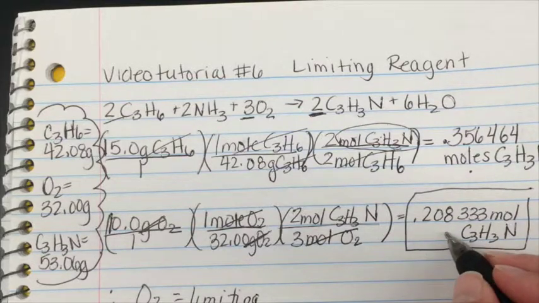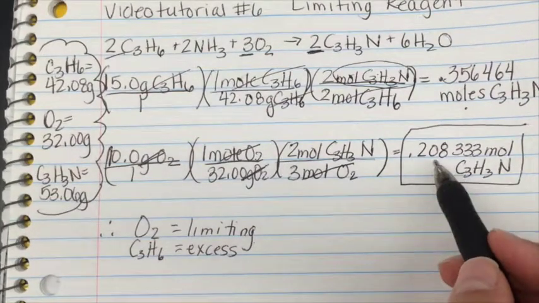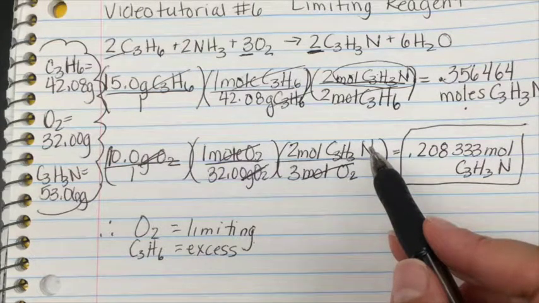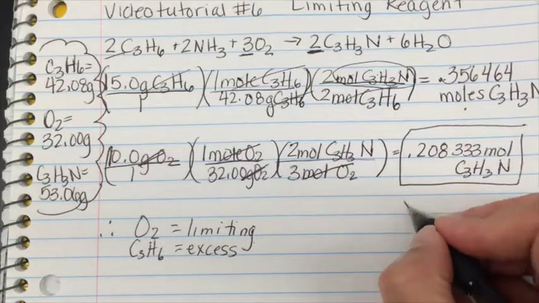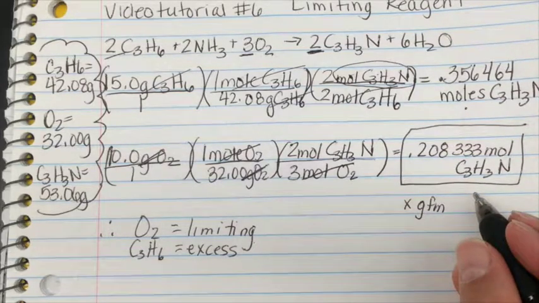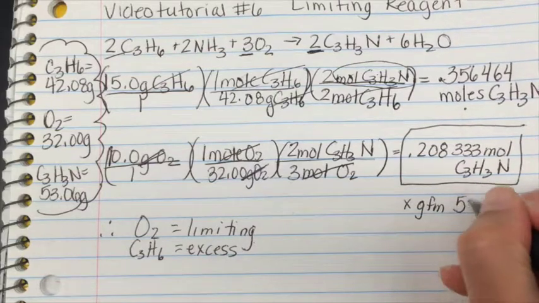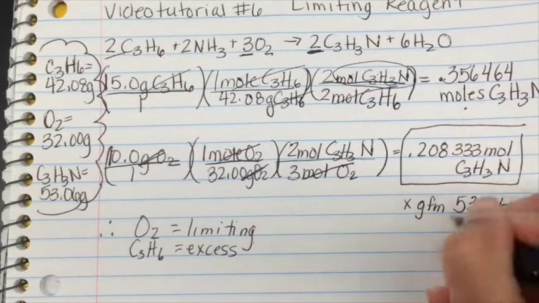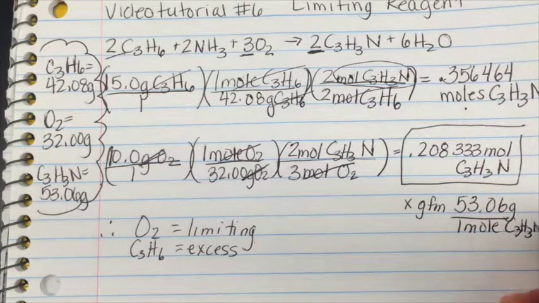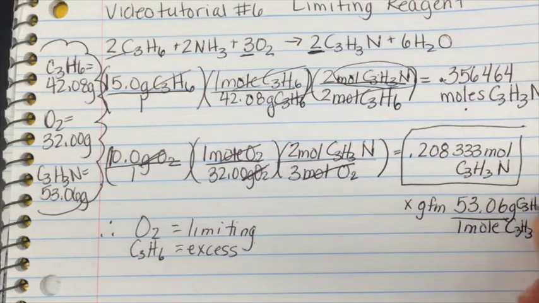Because this is my amount of moles that can be produced from my limiting reagent, I can take that number and multiply by the GFM for C3H3N, which we said was 53.06 grams for every 1 mole.